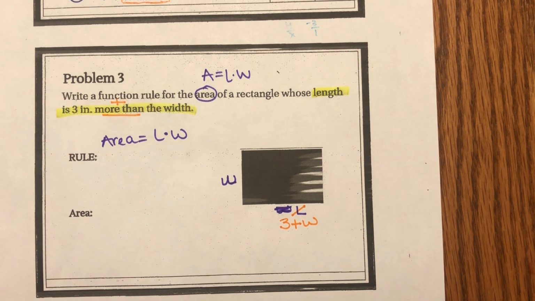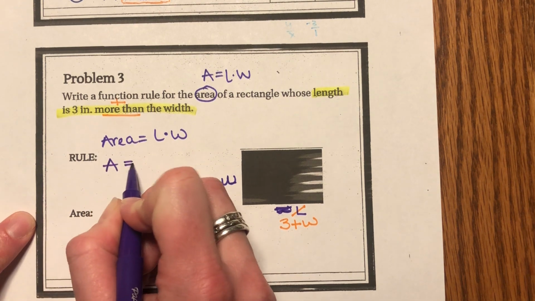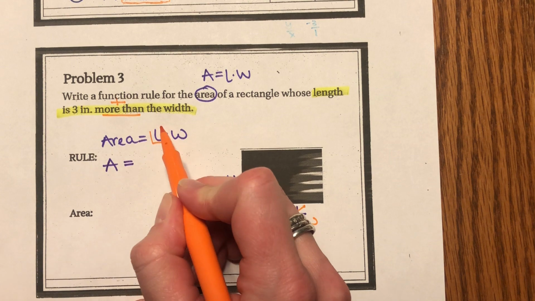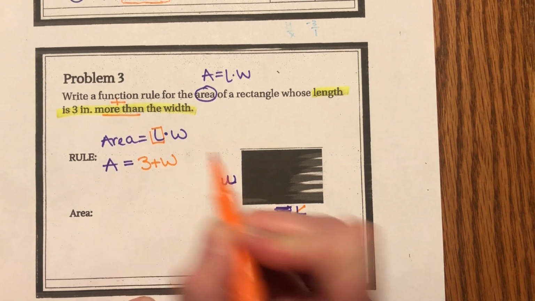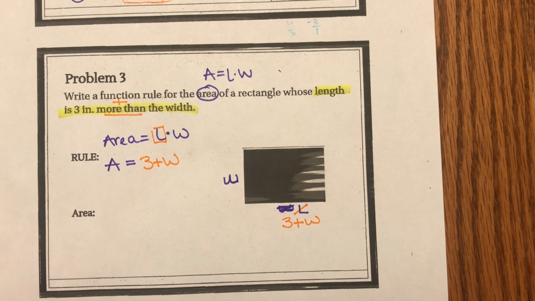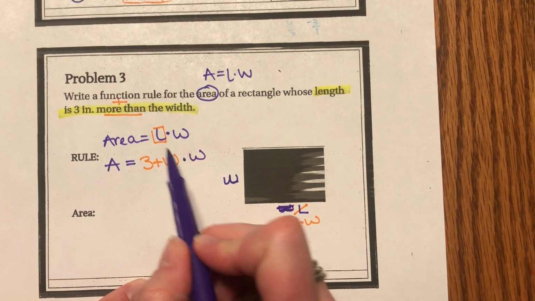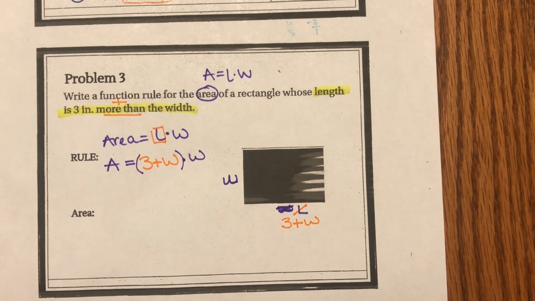Okay, so now as I write my formula, I'm just going to fill in this information. So A equals my length, which I just replaced, to be 3 plus W. And then we still have the times W here, but notice that we're grouping this together, this whole length here, so we do need parentheses. And that looks a little funny.